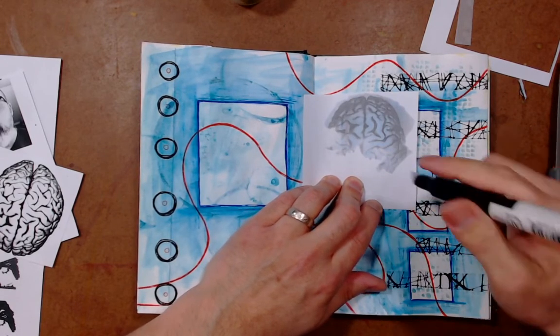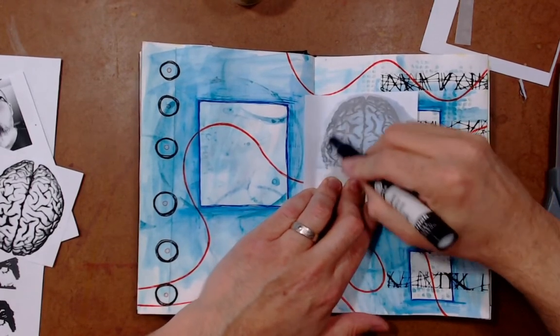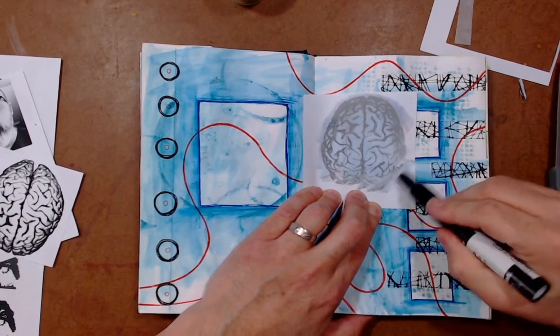So if you're going to use the Goof Off, what I do is I moisten a paper towel or a rag or a cotton ball and then just rub it on the back.